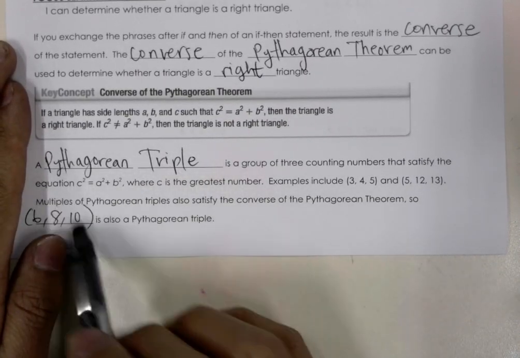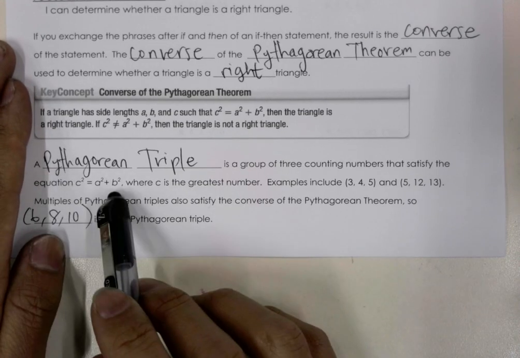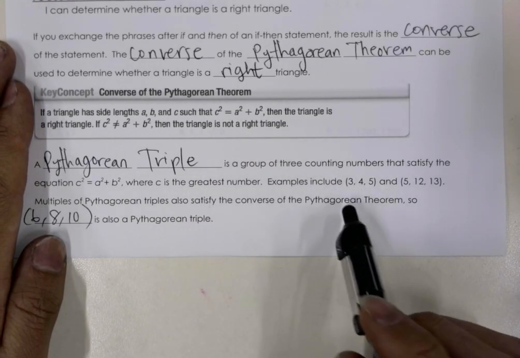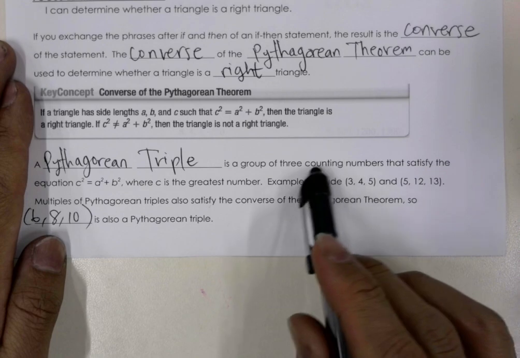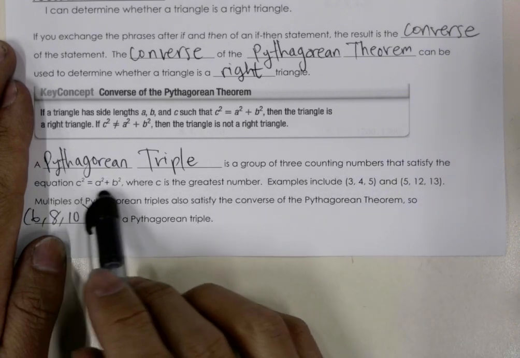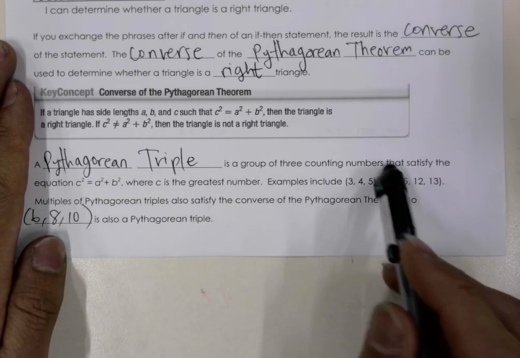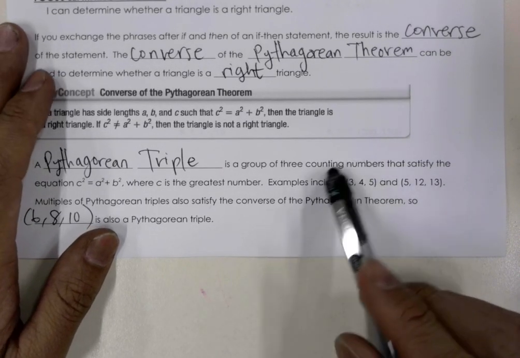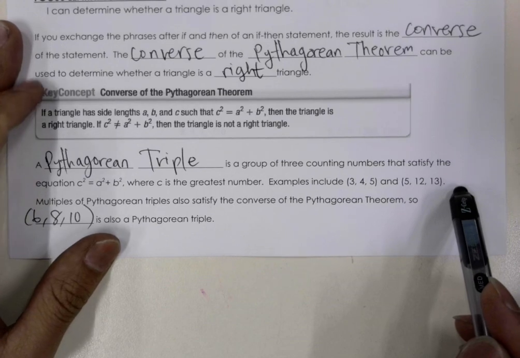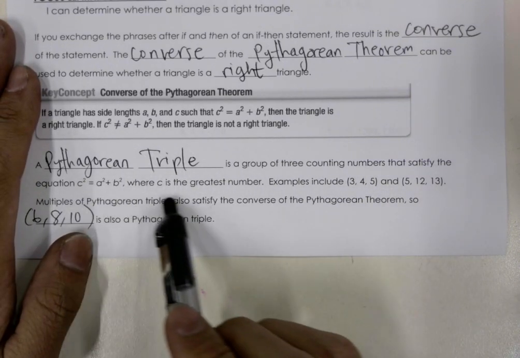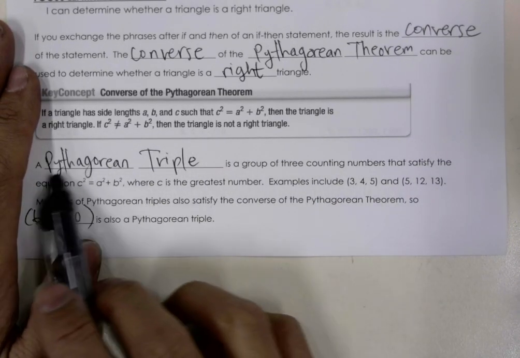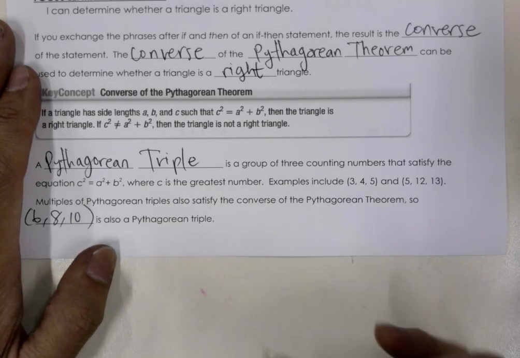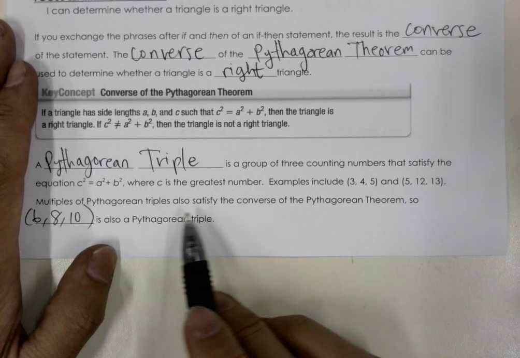Another vocabulary word is the Pythagorean triple. And what does that mean? That means if we have 3 numbers that satisfy the Pythagorean theorem, those 3 numbers represent the sides of a triangle that is a right triangle. Here's one example. Here's another example. You can substitute in the numbers for A, B, and C and see that they do equal each other when they're squared and summed.